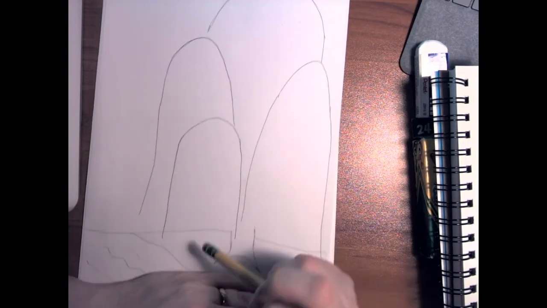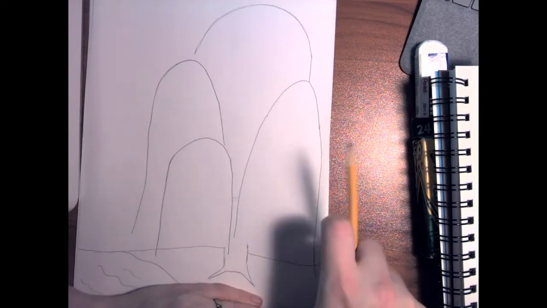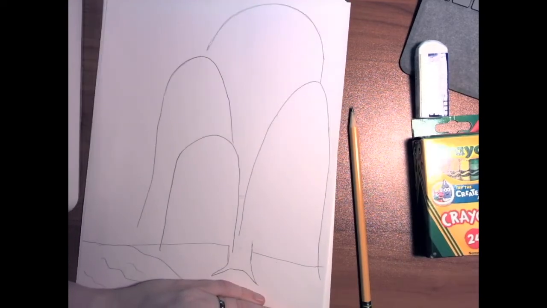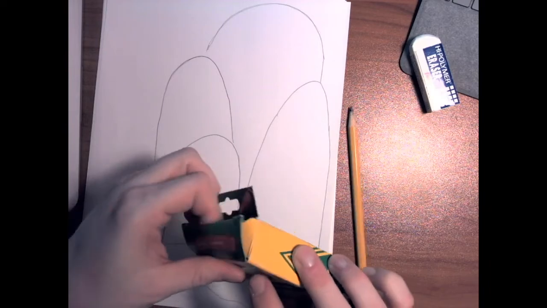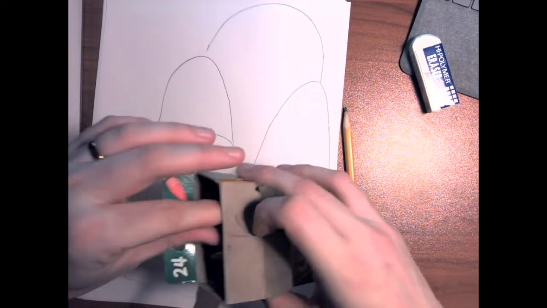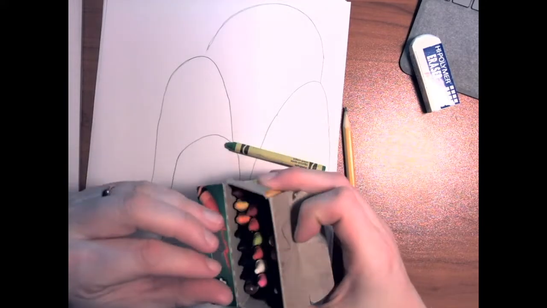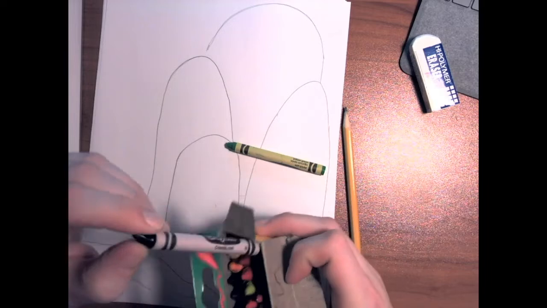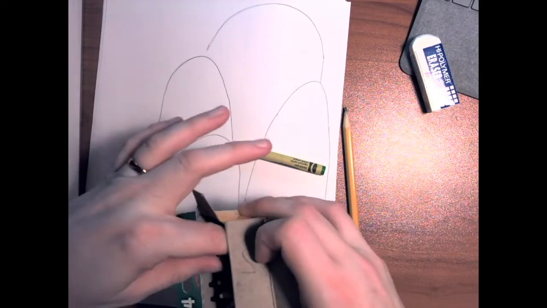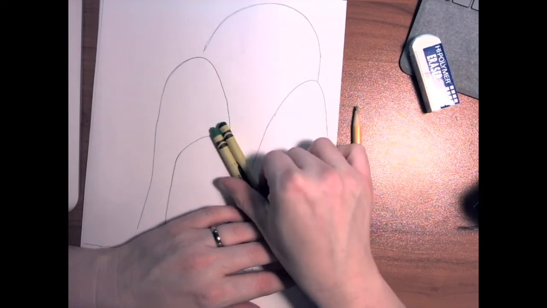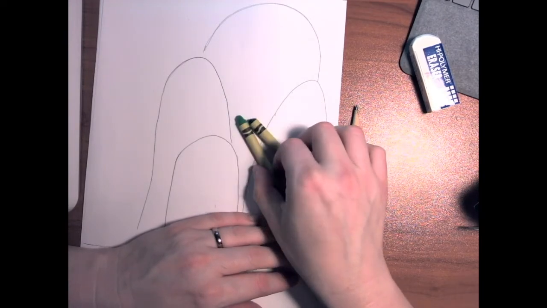And that should just about do it, because next I'm going to jump ahead and I'm going to show you an easy way to color in before we go and do the details of the leaves. Oops, that's not. Here we go. I've got 2 greens in my crayon box.